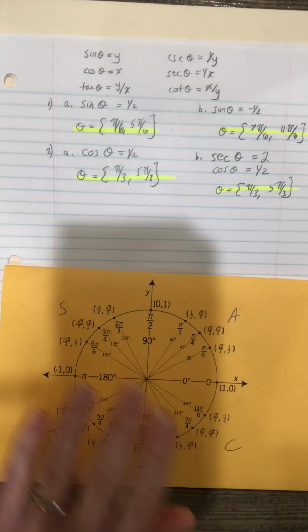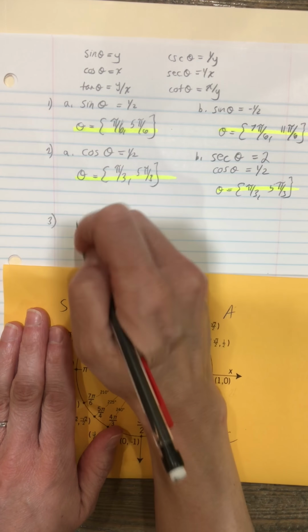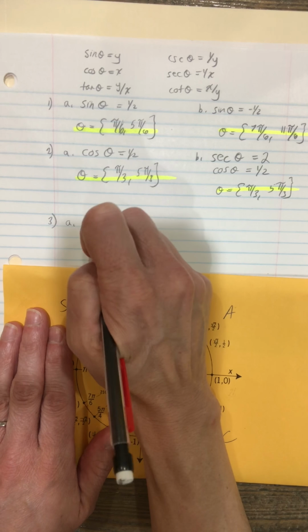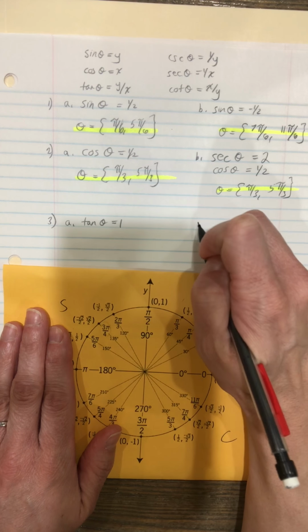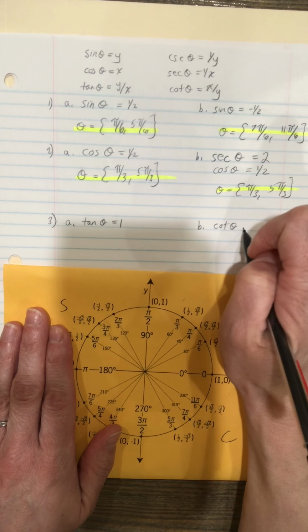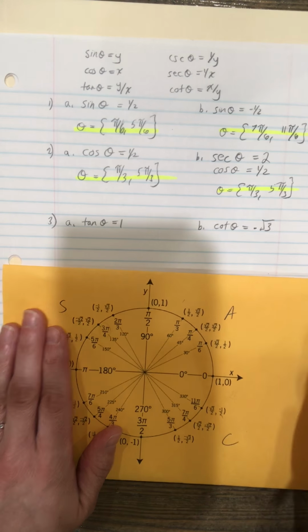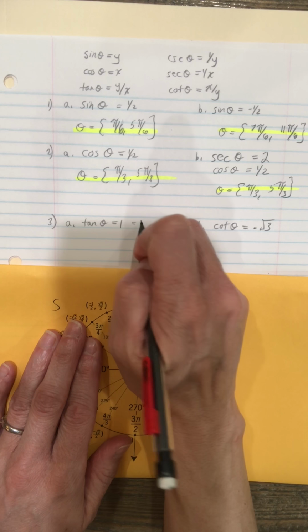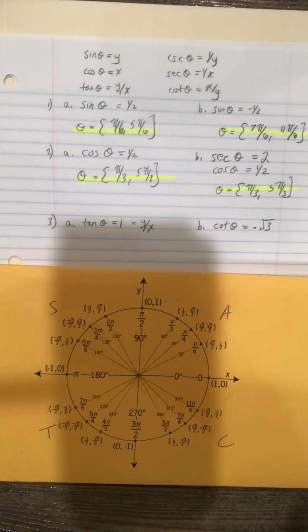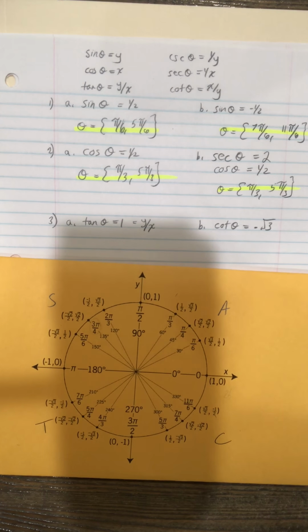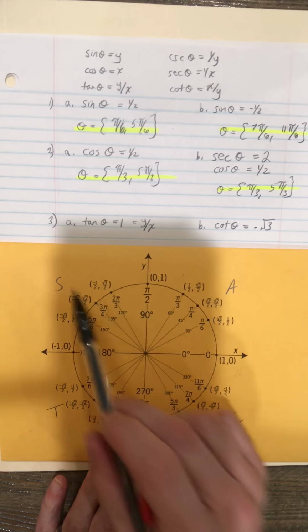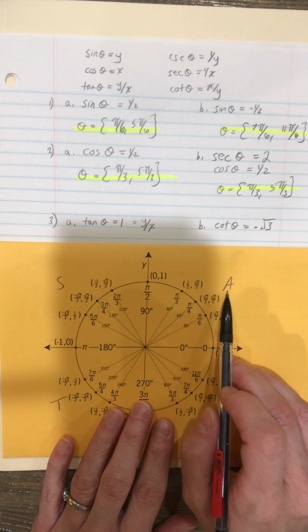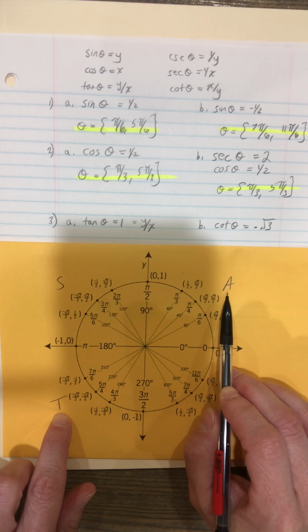Okay, let's take a look at 3. Now, 3 is slightly different because we're talking about tangent. So I have tangent theta is equivalent to 1, and cotangent of theta is equivalent to negative root 3. Tangent is y over x, and that's what's important for us to know. In order for y over x to simplify to 1, y and x have to be the same value. If tangent is a positive 1, I know, from all students take calc, tangent will be positive in quadrant 1 and in quadrant 3.